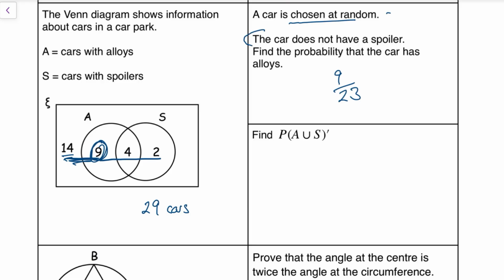But then this sentence here implies that it is given that my car is from the 23 that does not have a spoiler. So actually that does read okay. It's just the way that I read it to start with. I'm happy with that. That's okay. 9 out of 23. Next one.